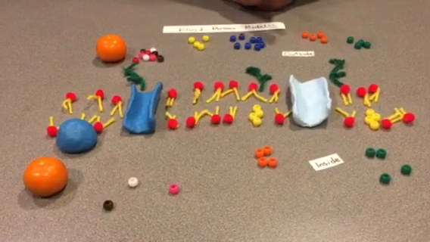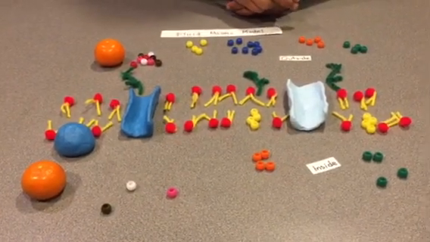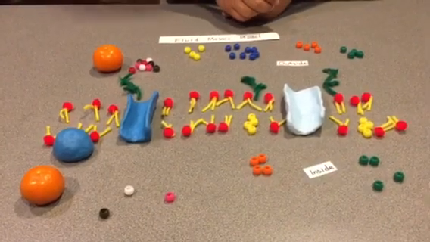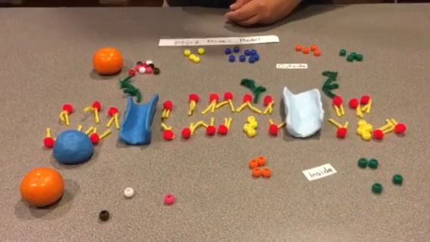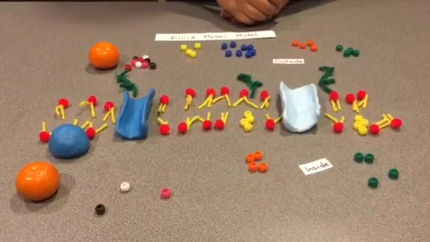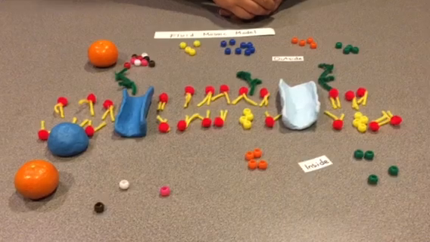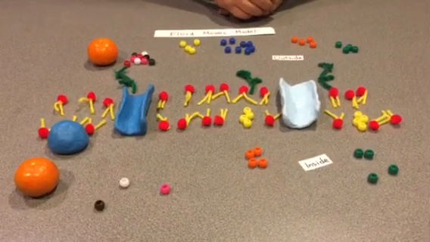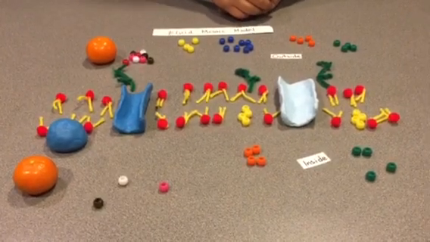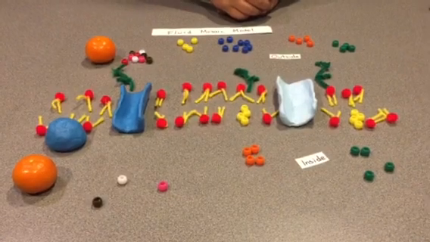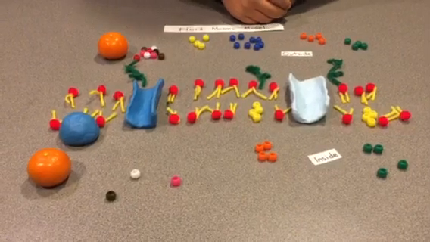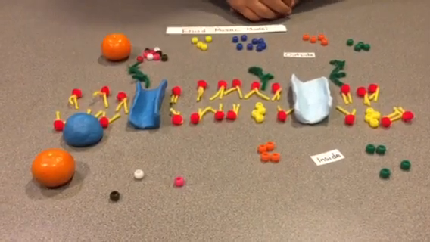And there's two types of transports, one being passive and one being active. The passive transport consists of diffusion, osmosis, and facilitated diffusion. Active transport consists of exocytosis, endocytosis, and the sodium-potassium pump.